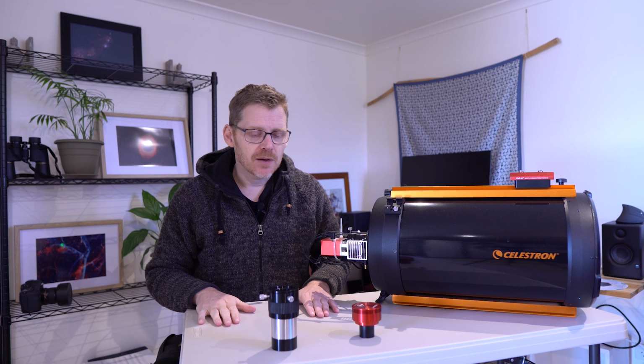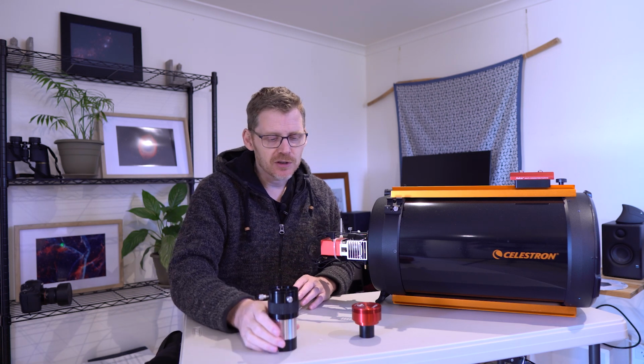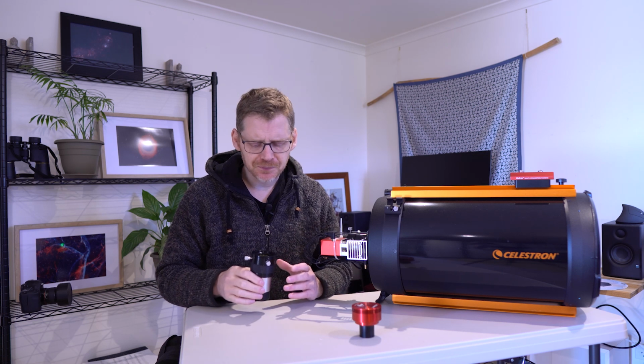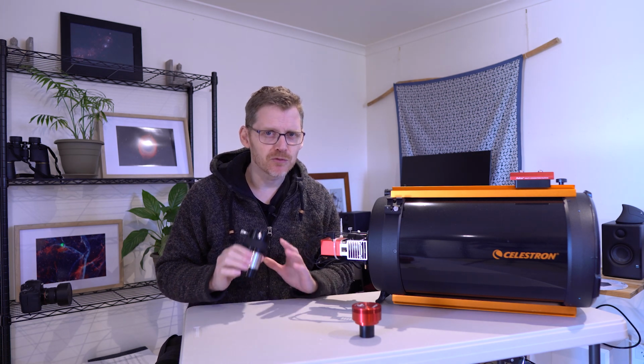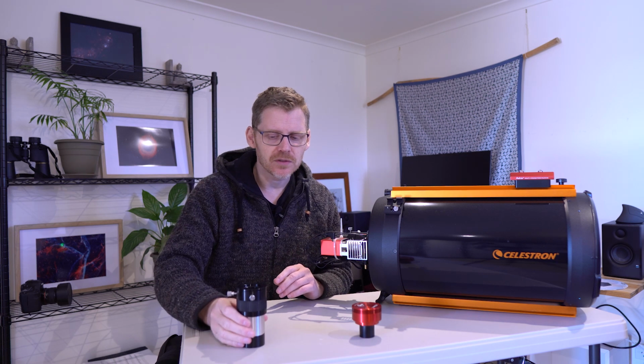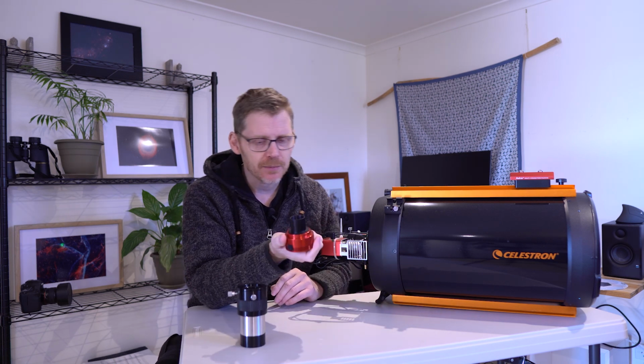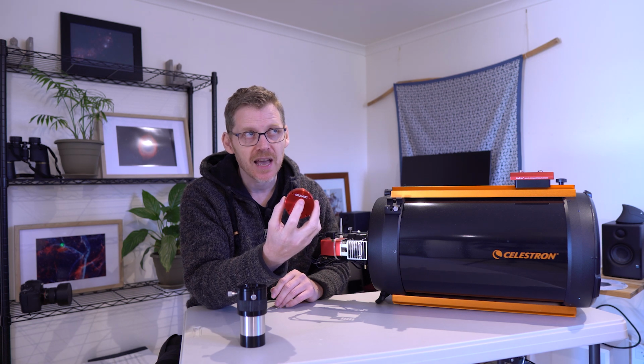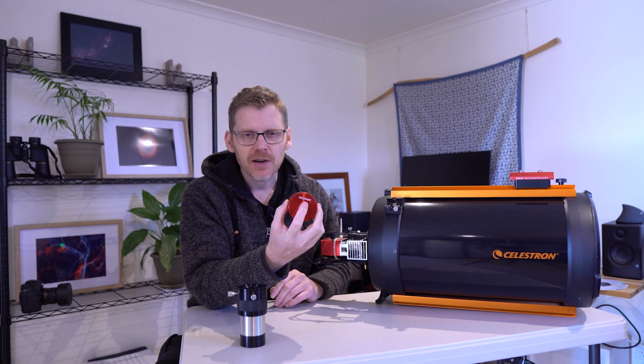One of the confusing things sometimes when you first get into planetary is which Barlow to get and what kind of magnification you need. If you search around, the rough rule of thumb is that you want to look at the pixel size on your camera. On this 224, for example, the pixel size is 3.8 microns.